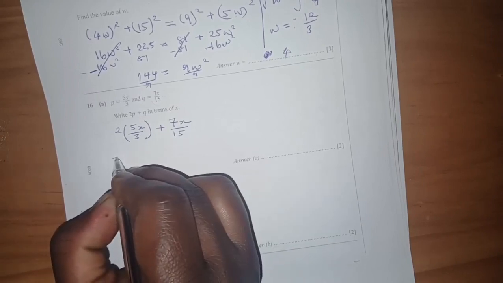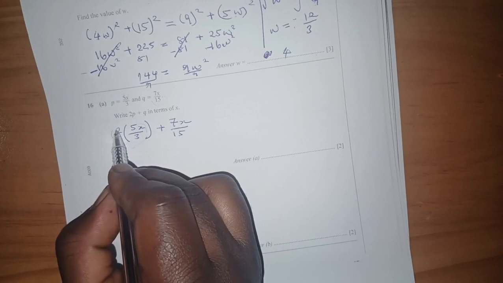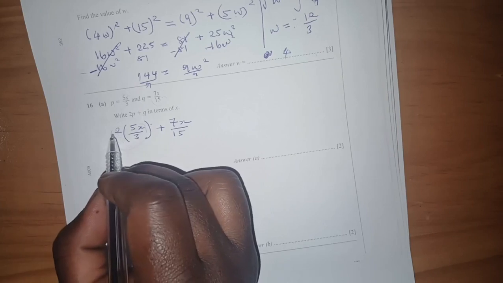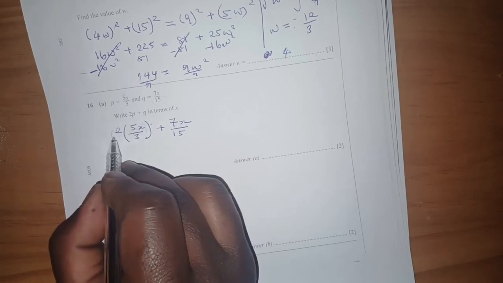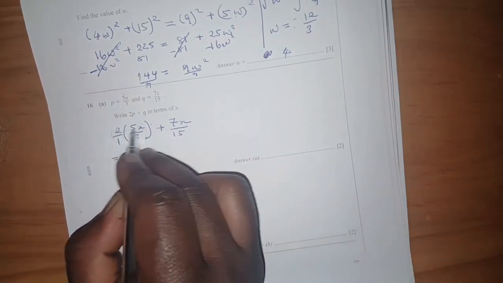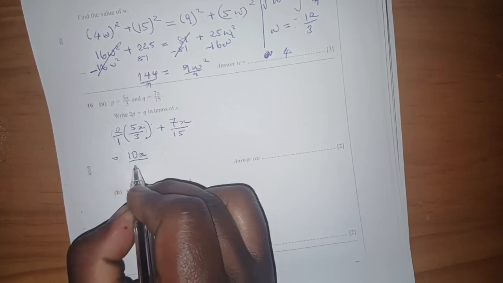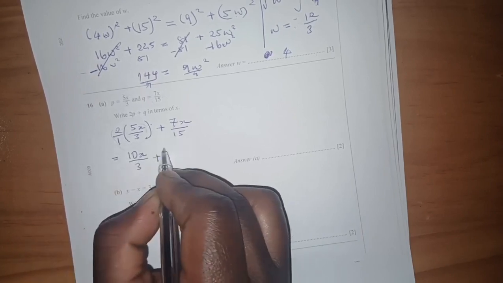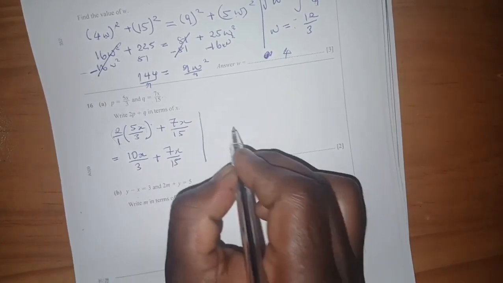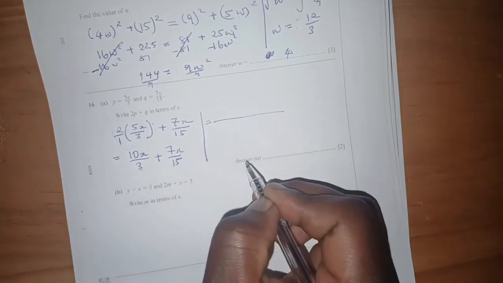Now let's multiply this one. We are multiplying a whole number by a fraction. In doing that, you just multiply, because the whole number is a numerator since it's always over 1. Then 5 times 2 gives me 10x over 1 times 3, that's 3, plus 7x over 15. Now from there, what's the LCD between 3 and 15?